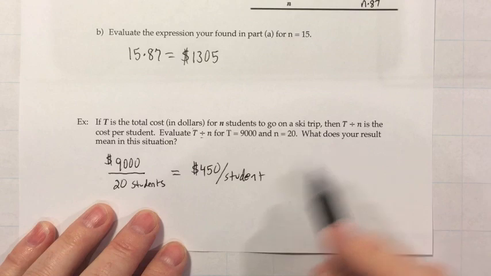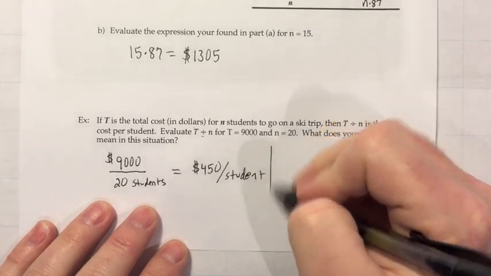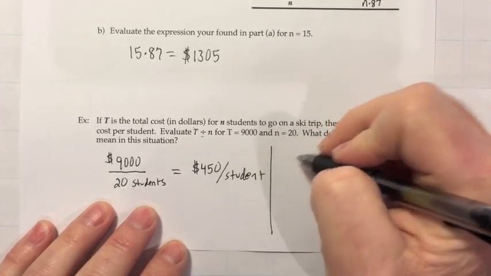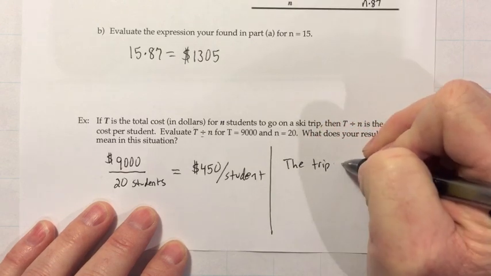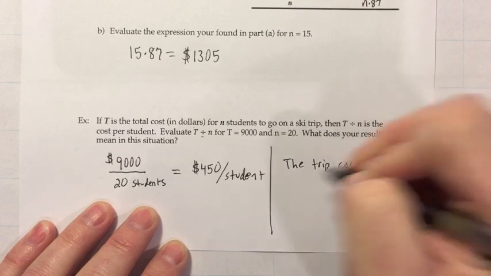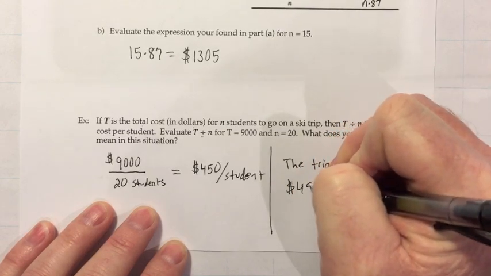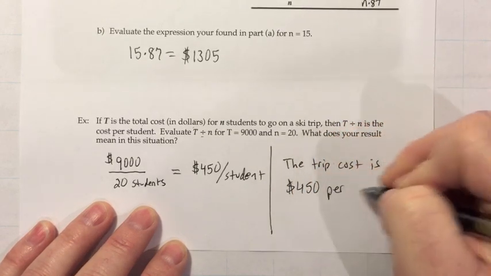So I guess since they specifically asked us what does it mean, we should write a sentence. So the trip costs $450 per student.